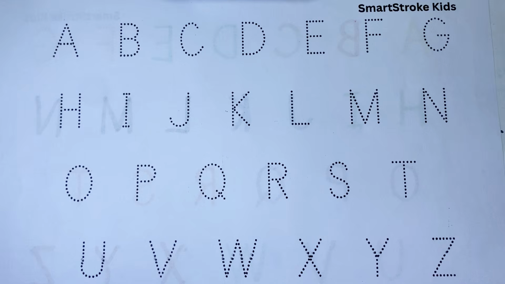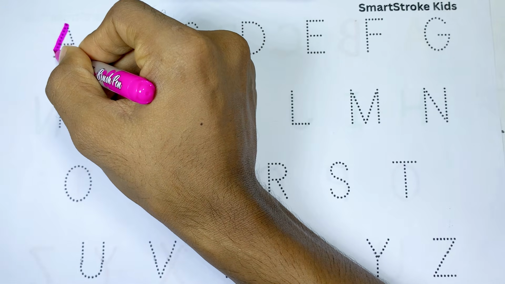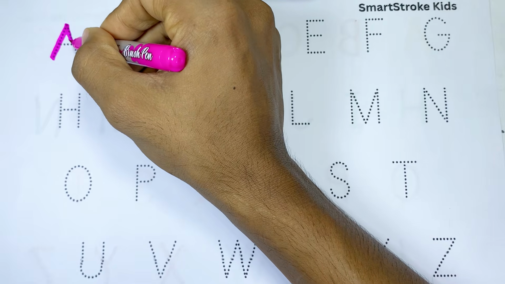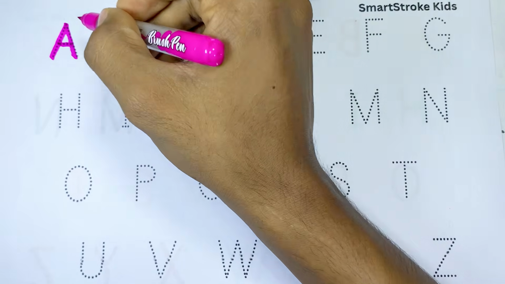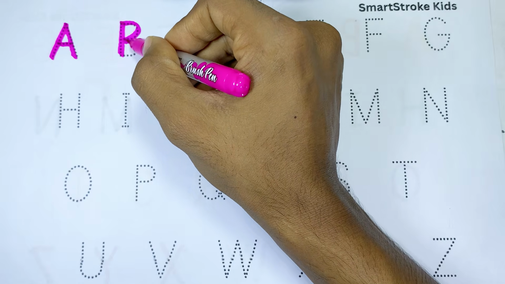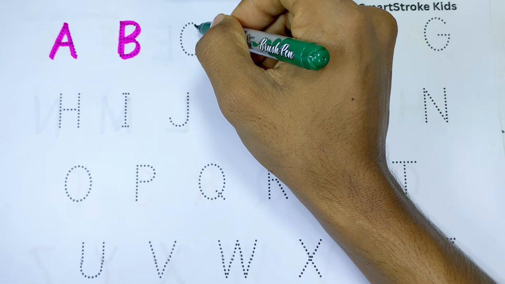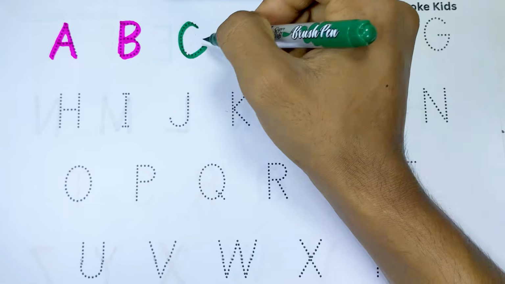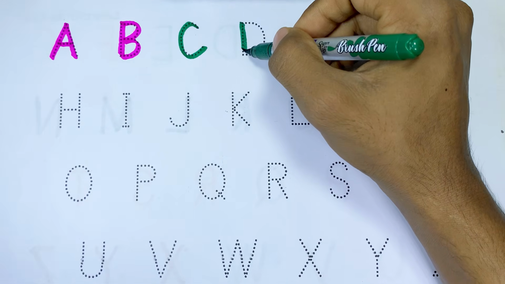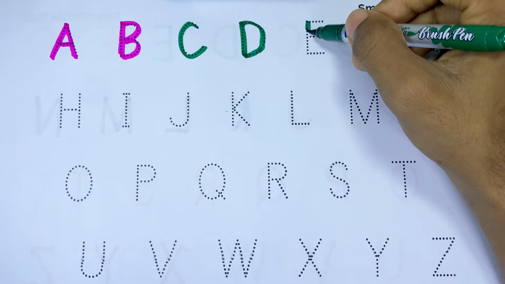So kids, now you draw A. A for apple. B for ball. Kids, now you draw C. C for cat. D for dog.